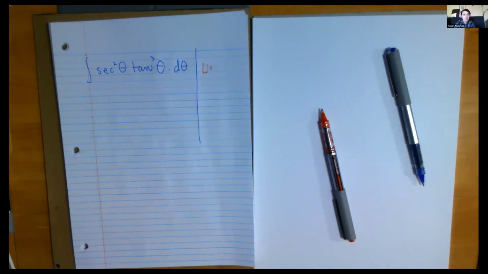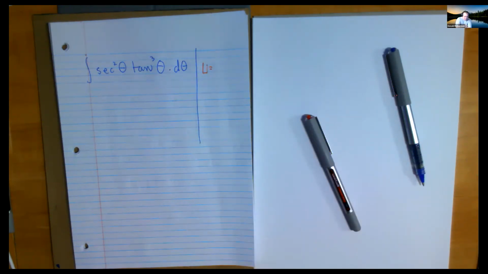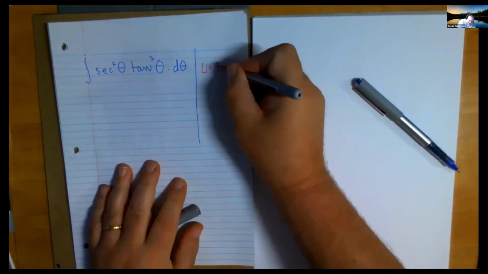Secant squared? I think I know why you're picking secant squared. Aren't you thinking secant squared gets you a tan? But what way round should that go? Tan gets you secant squared. So you're in the right thought process, but you kind of got them back to front.